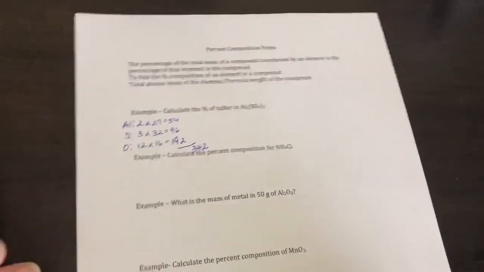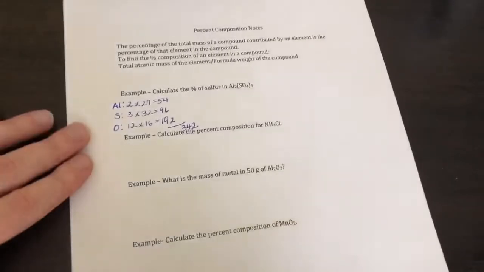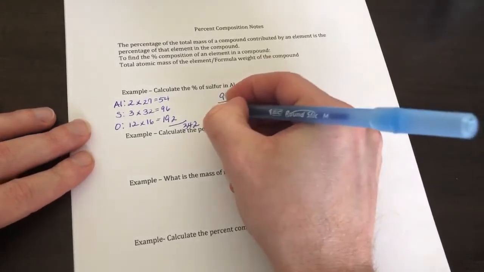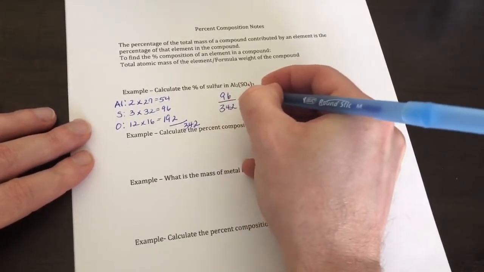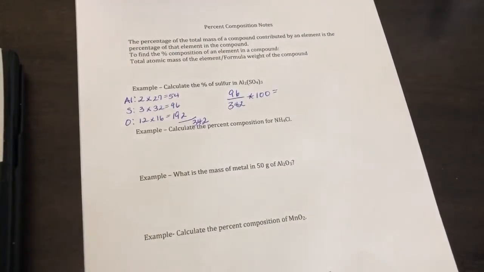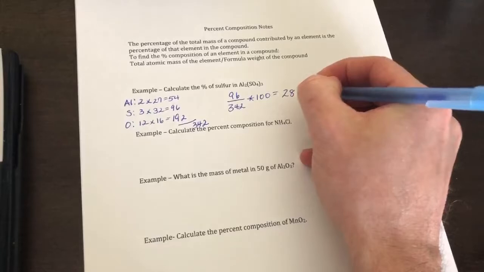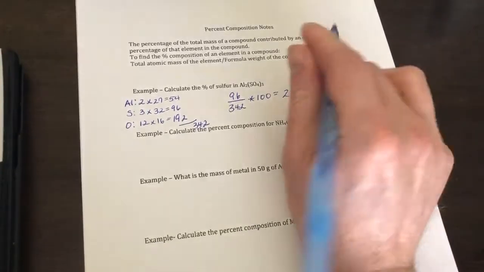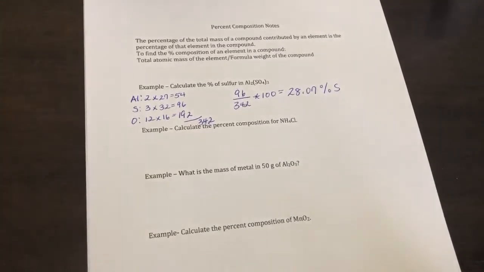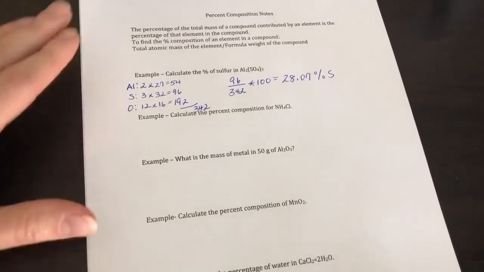Now, the reason we set it up like this is because in this question it says calculate the percentage of sulfur. Okay, so we locate sulfur. Sulfur's right here. We do 96 over 342, and we multiply it by 100 to get it to a percentage. So 96 divided by 342 times 100 is 28.07% sulfur, and that's it. That's all you do. Nothing more to it. Now, if it says calculate the percent composition, that assumes that you're going to do each element in that compound.